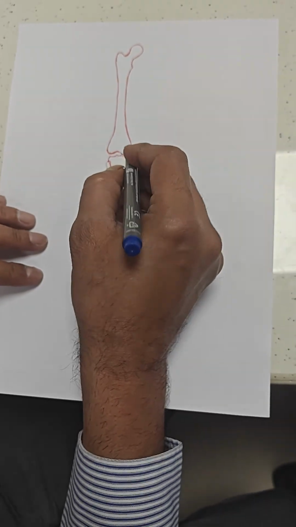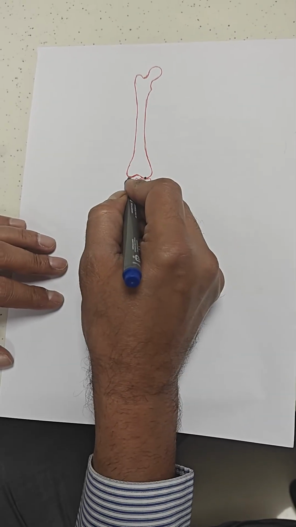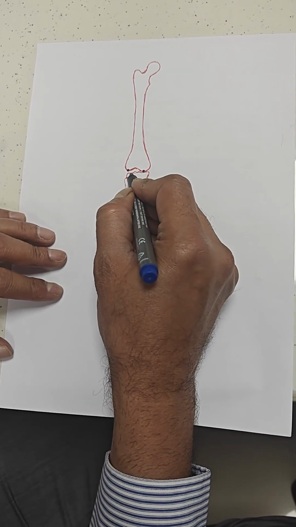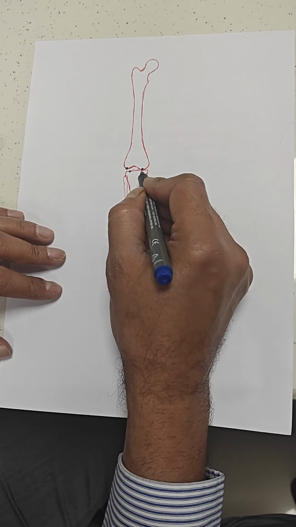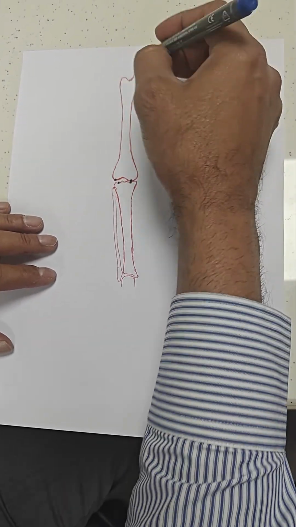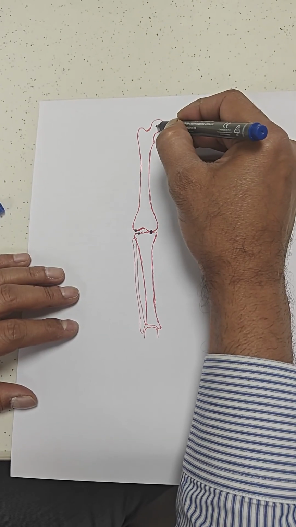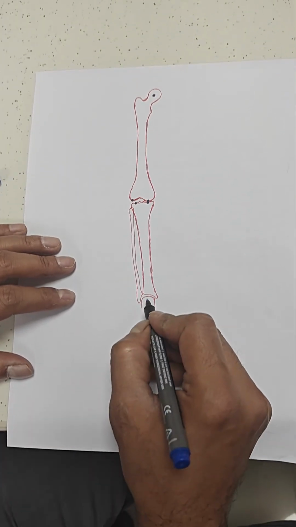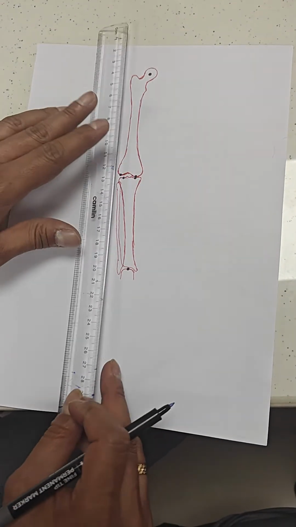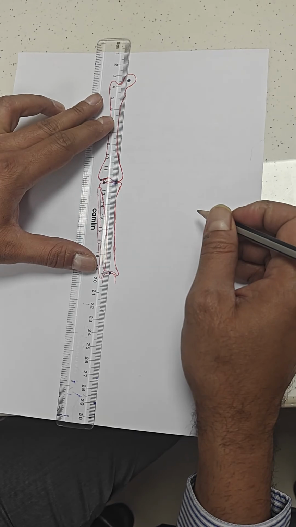So first we take the two most convex parts of the femur, the condyles. These are the two most convex areas of the femur and the two most concave areas of the tibia. This will form our JLCA, joint line congruence angle. Then we find the center of the femoral head and the center of the ankle. The line joining the center of the head of the femur and the center of the ankle is our mechanical axis.